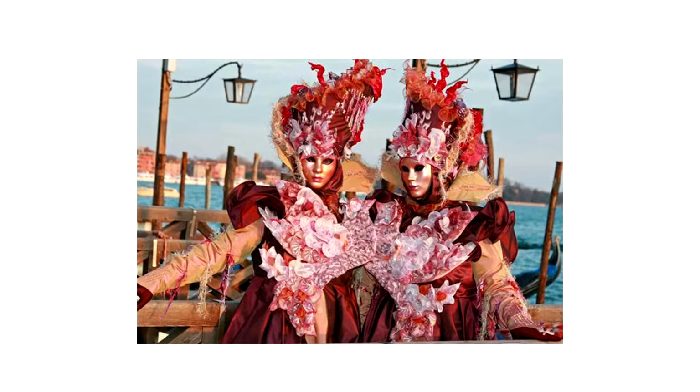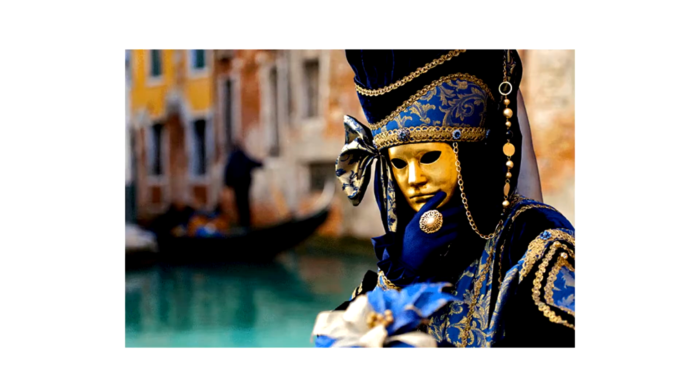Flowers can also be used for decorating our costumes. As you can see on the screen, hats, dresses, and fans are full of flowers. Another decorative element is the chains decorating hats, or masks or gowns. They are normally gold.